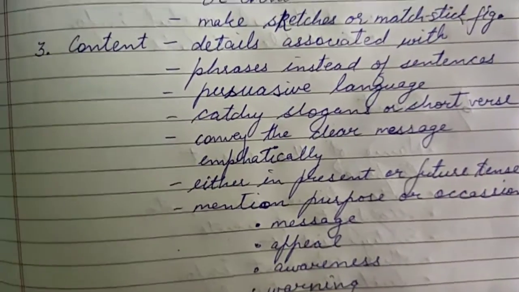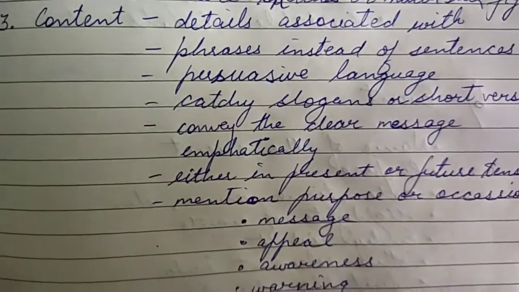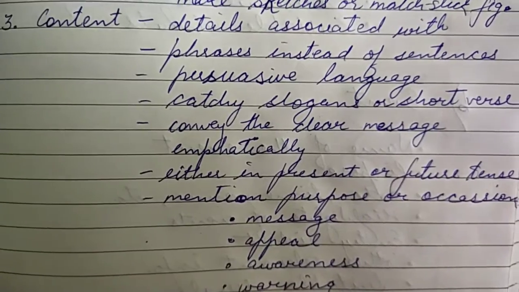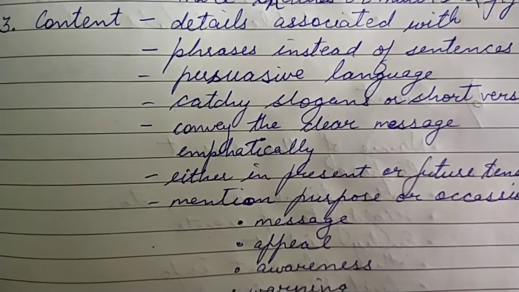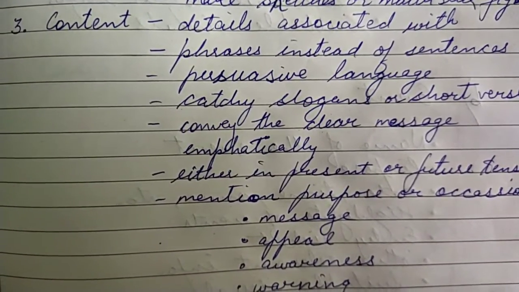Next, the important point is content. Content is the most important point. It should contain all the details associated with the topic or the heading. Whatever detail is needed for the topic, that should be mentioned over there.